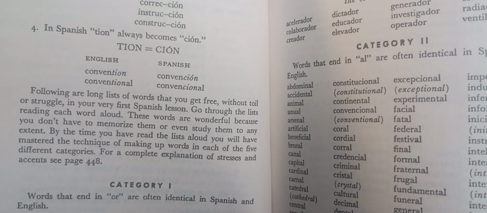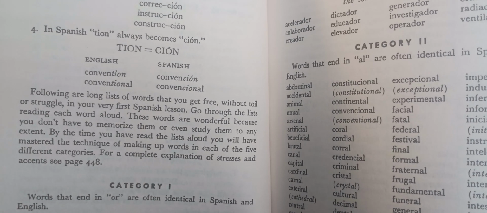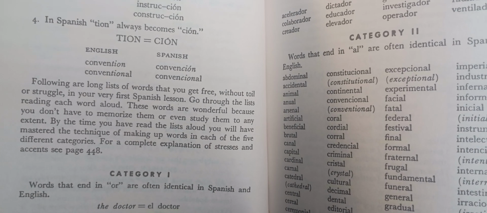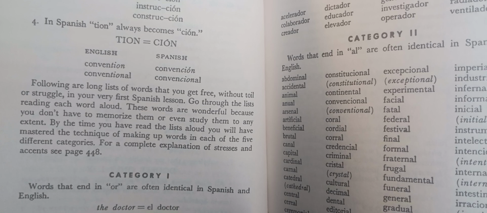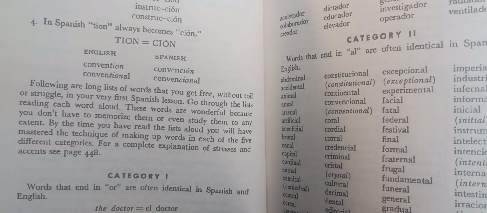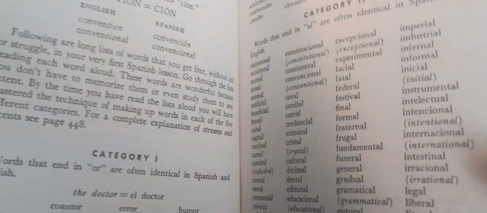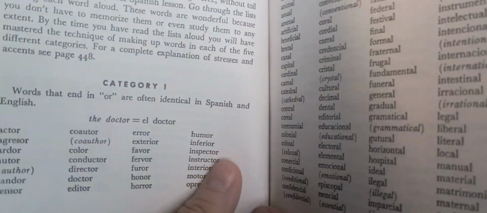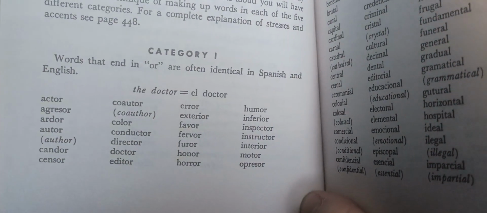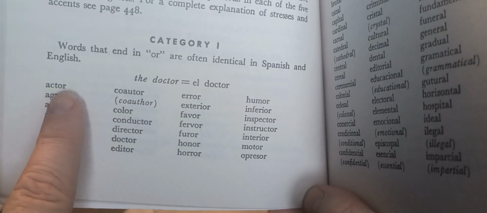Following are long lists of words that you get free without toil or struggle in your very first Spanish lesson. Go through the list reading each word aloud. These words are wonderful because you don't have to memorize them or even study them to any extent. By the time you have read the lists aloud, you will have mastered the technique of making up words in each of the 5 different categories. All right, I am not going to read all of these words. I have picked out the most popular ones or ones that I think are used in everyday language the most. Actor.